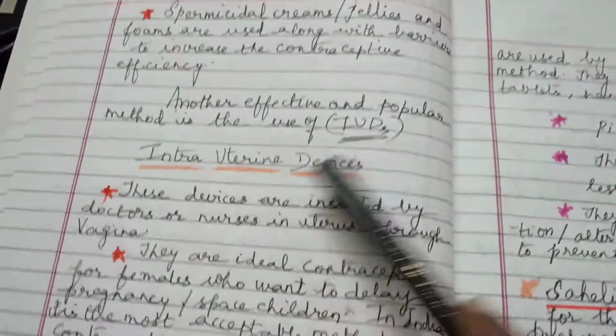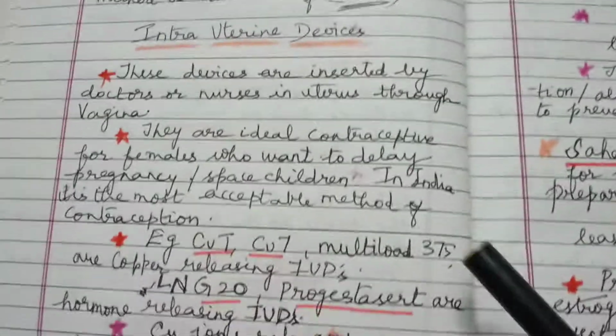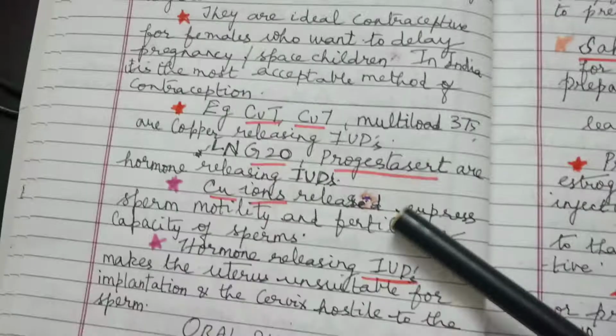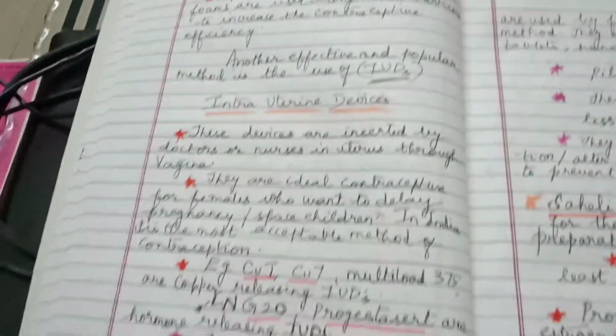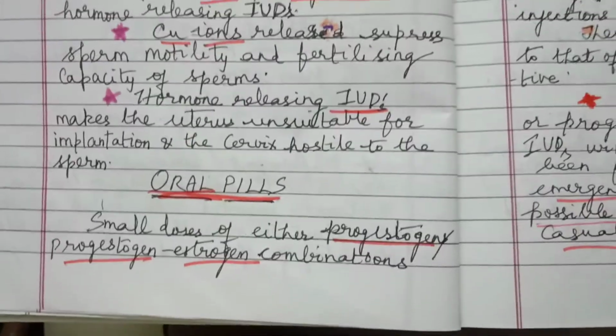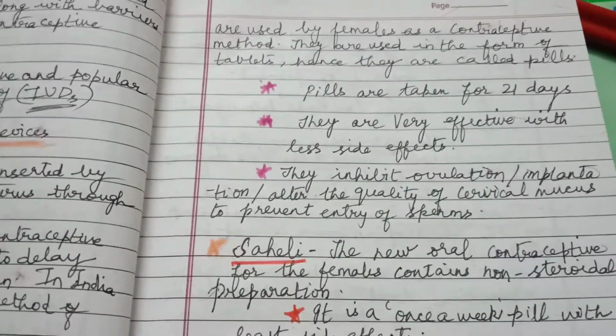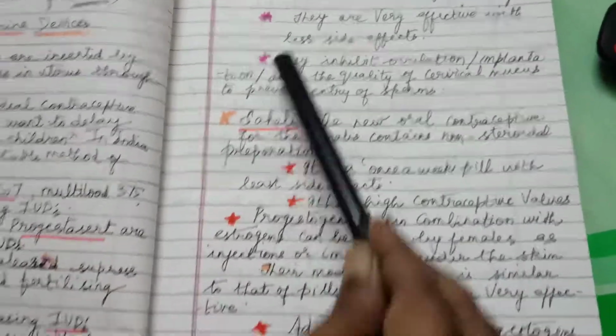In intrauterine devices, I have just given, see, you have hormone releasing and copper releasing, and their effects separately you have to learn as I have given. Then oral pills, then about Saheli is very important. Saheli, learn all the pills, what combination, progesterone, estrogen combination.